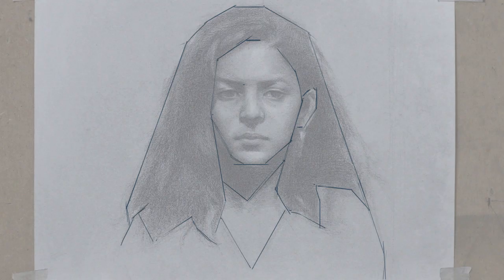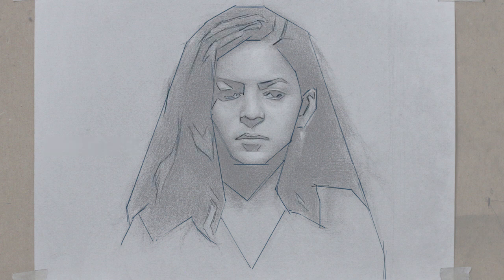The first stage is the most important and is called by different names. Sometimes the block-in, construct, or even a cartoon. But what it means is establishing your drawing in the simplest way possible, but recognizable. I'm going to be starting with bigger shapes. That means no details, because the relationships between the bigger shapes is what eventually makes the picture.